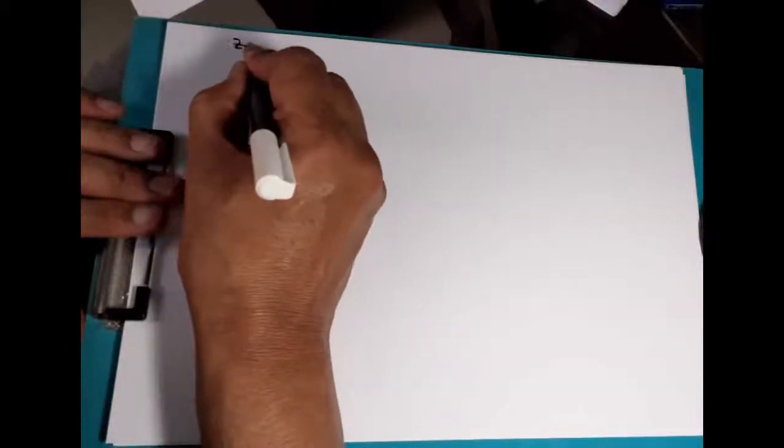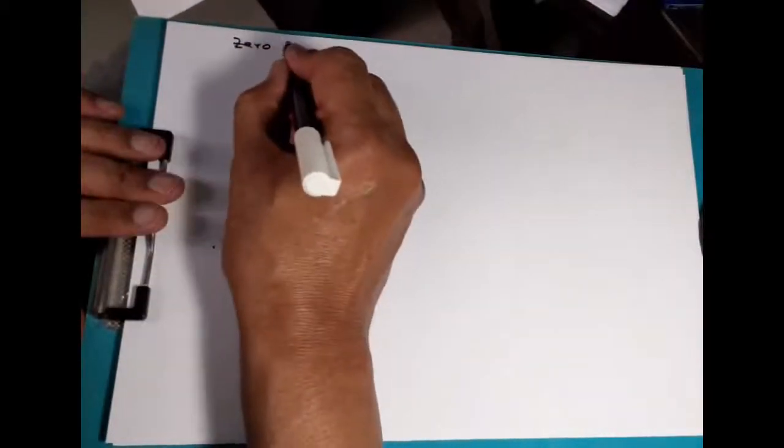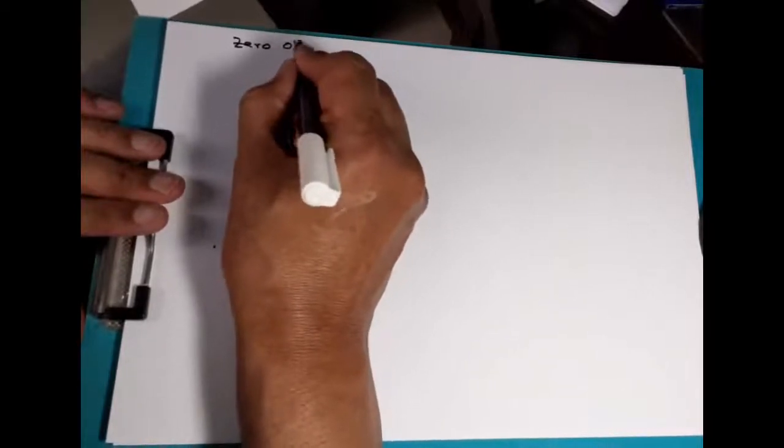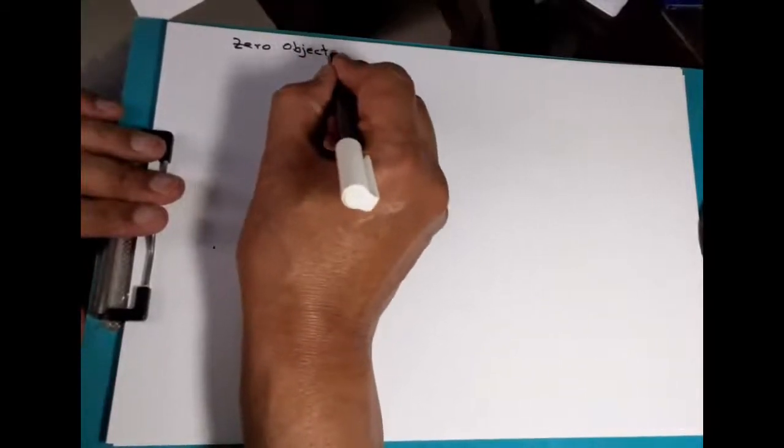So, zero object. Let's have the definition first.